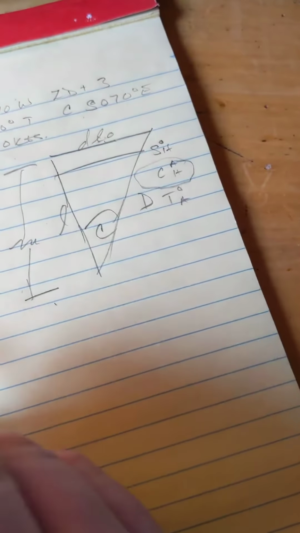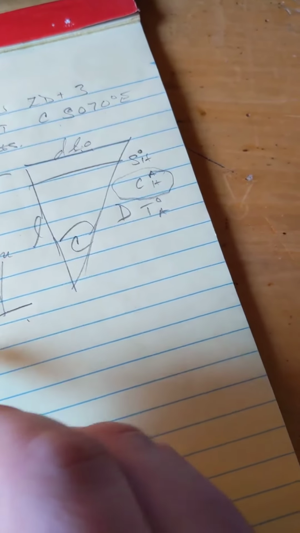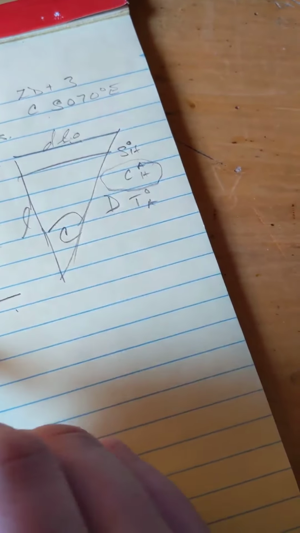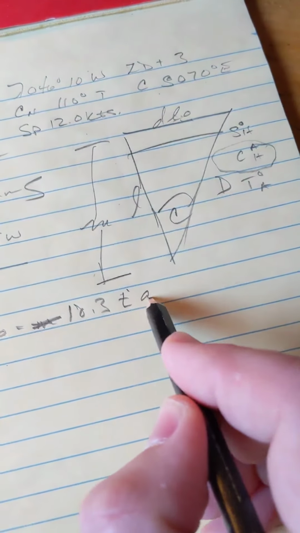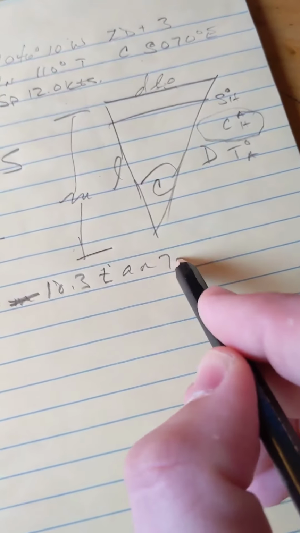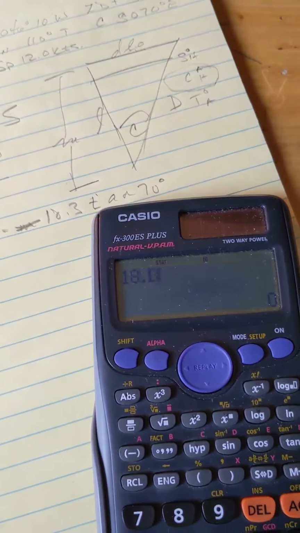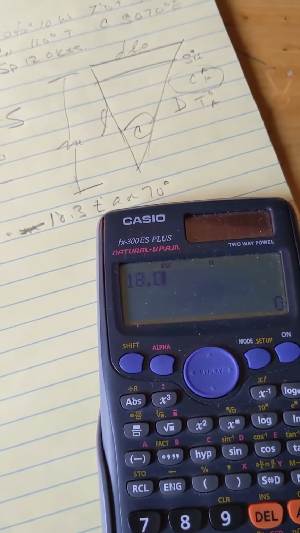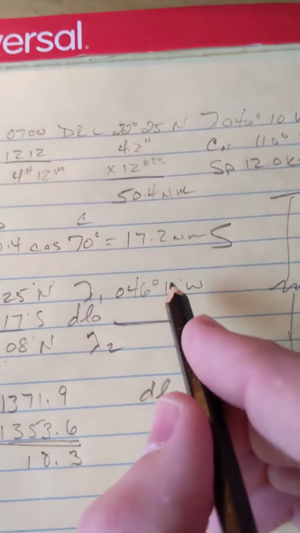Okay? So DLO is equal to M, which is 18.3, times the tan of the course, or course angle. And that gives me 50.3. All right, I'm just going to throw in 50.